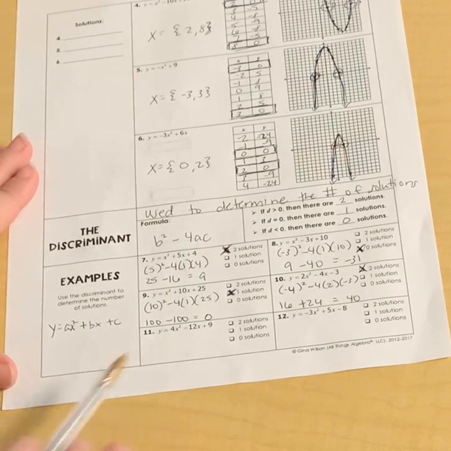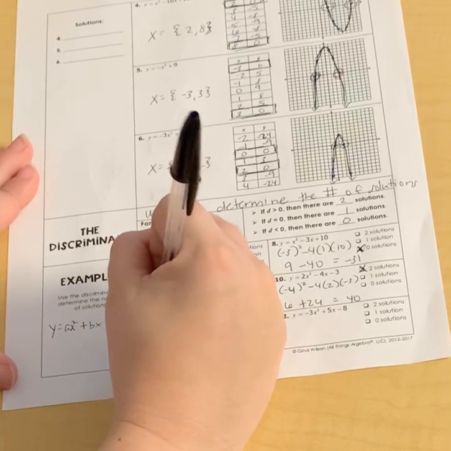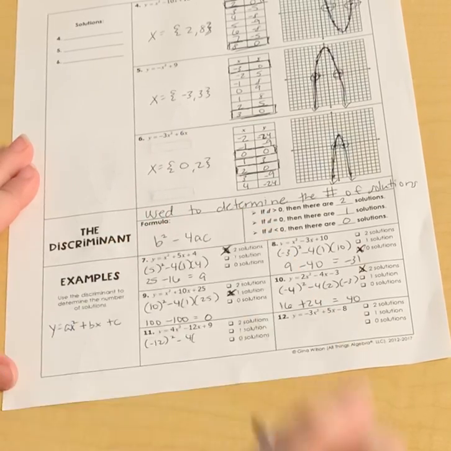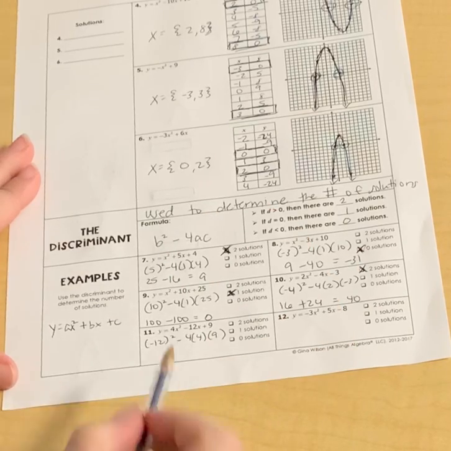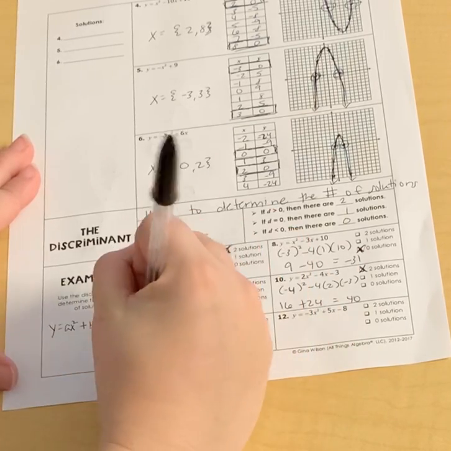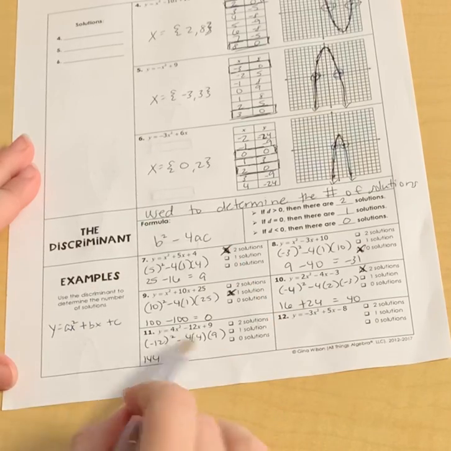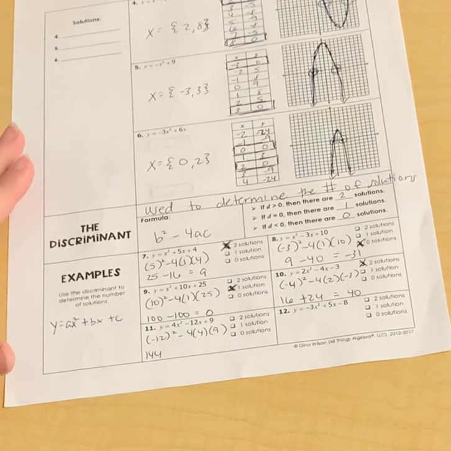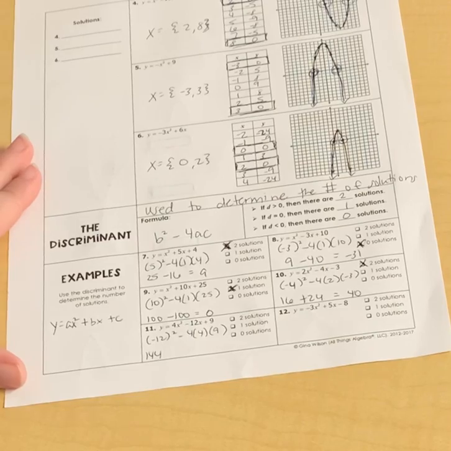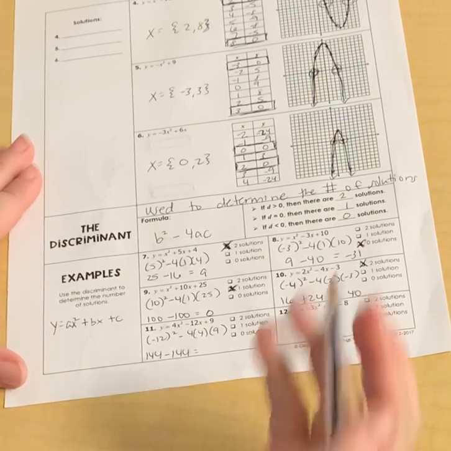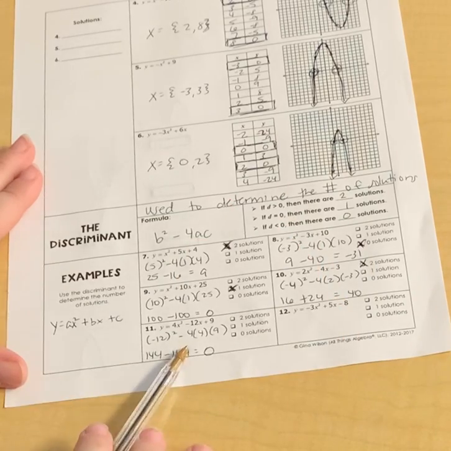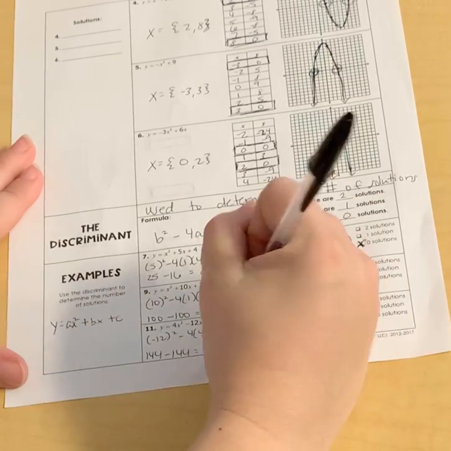11, our B is -12. Our A is 4, and our C is 9. Negative 12 squared is 144. Negative 4 times 4 is negative 16, and negative 16 times 9 is negative 144. 144 minus 144 is 0. Okay, our discriminant is 0, so that means it's going to be one solution.